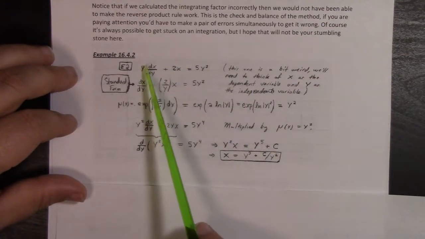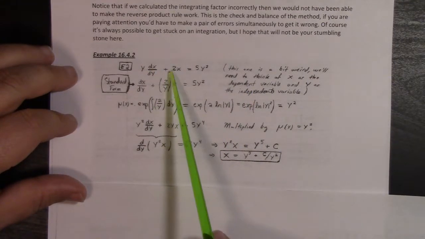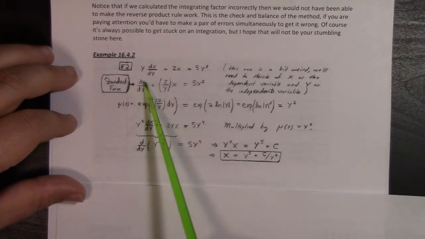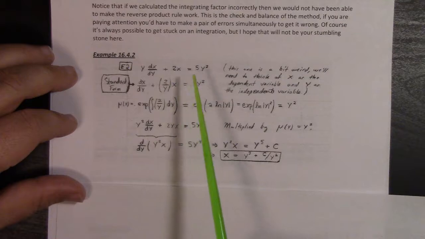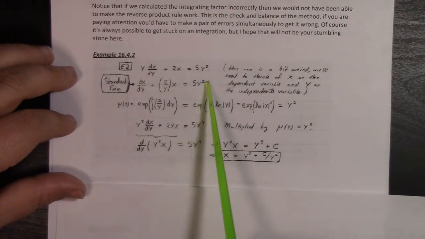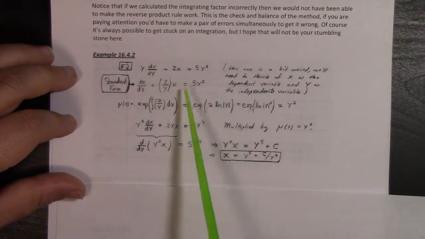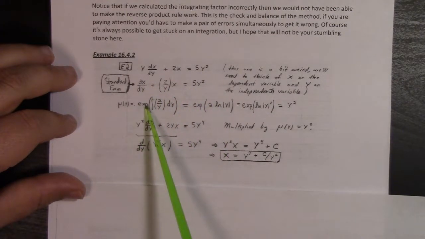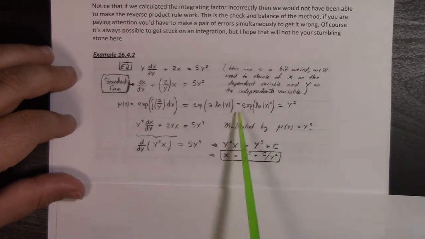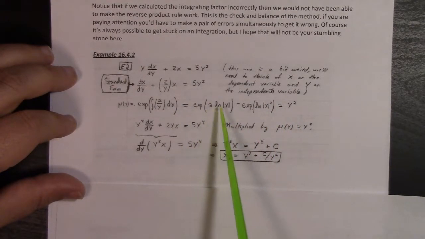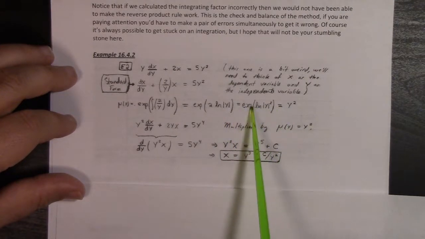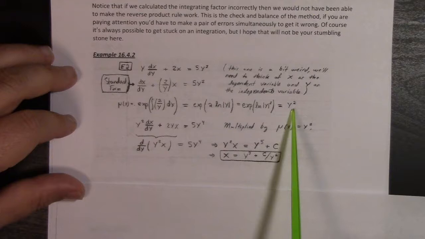Next up we've got y dx/dy = 2x + 5y³. This one's kind of funny because it's making x the dependent variable and y the independent variable. Just wanted to show you that you could do that. It's the same pattern, just replacing x and y's roles. So here mu of y would be the exponential of the integral of 2/y, which works out to y². Again, using that law of exponents, 2 times log of absolute value of y is log of absolute value of y squared, which gives us absolute value of y squared, which is just y².